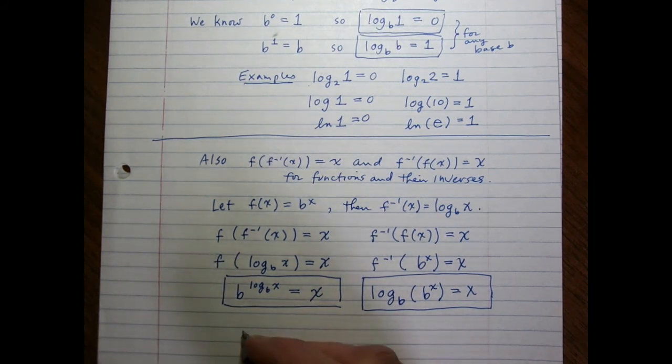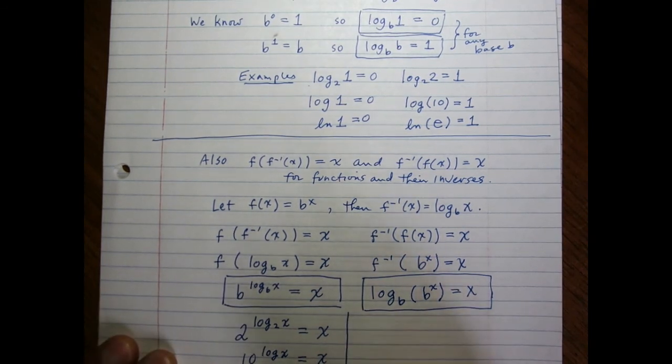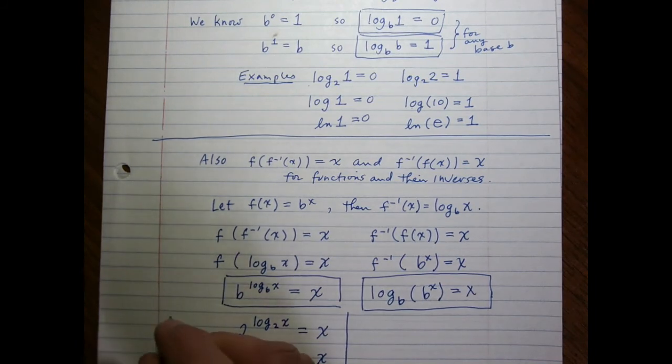And just a couple examples of these. So if I wrote 2 to the log base 2 of x, that's always equal to x. They cancel out. 10 to the log of x is equal to x. e to the ln of x is always equal to x. Some examples.